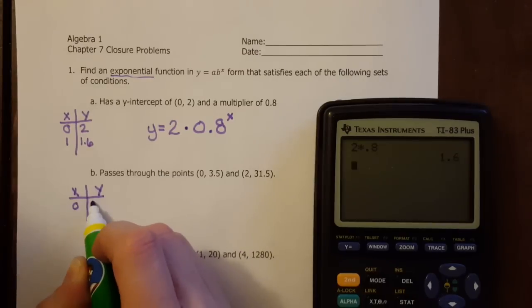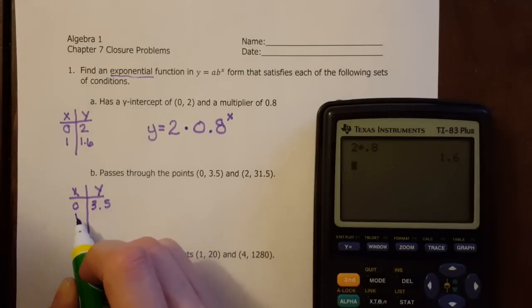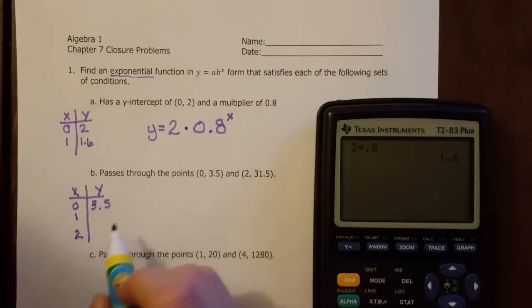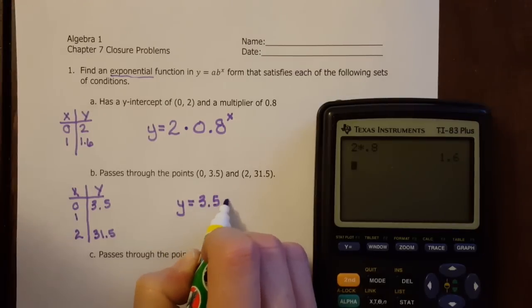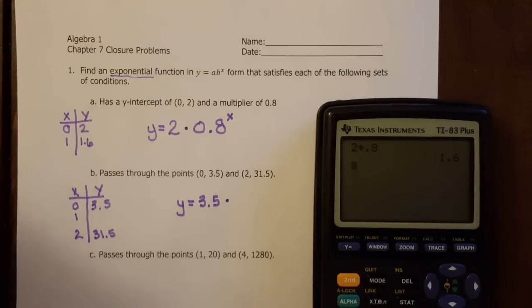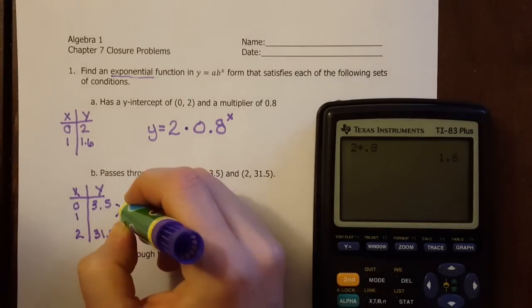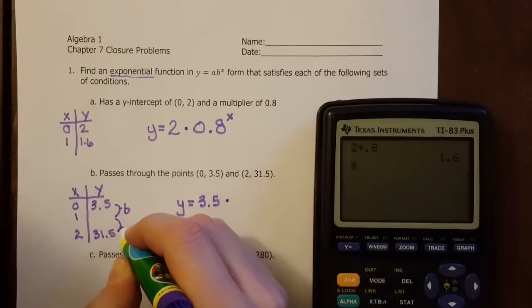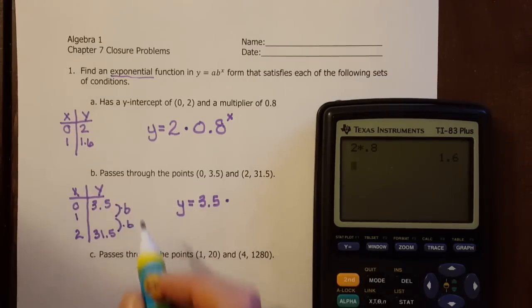0 is 3.5, 2 is 31.5, so I'm going to put a 1 in here, and then 2 is 31.5. So what I need to do is, I know my starting value is 3.5. I need to find what I'm multiplying by. Whatever I multiply, we call that b. So I'm going to multiply by b, then I'm going to multiply by b again, and I'm going to get 31.5.